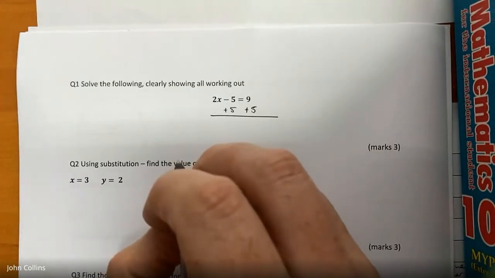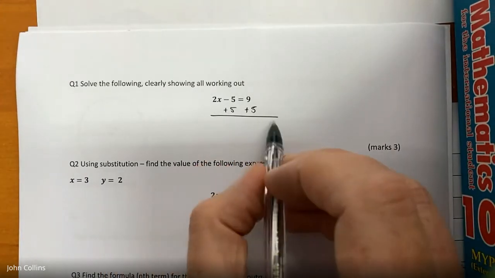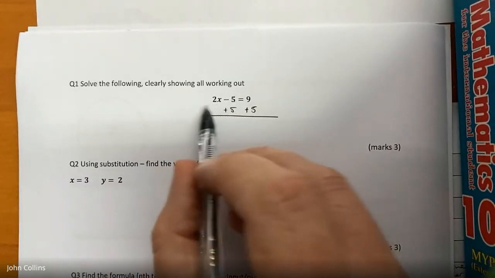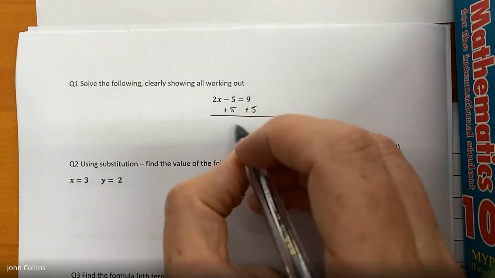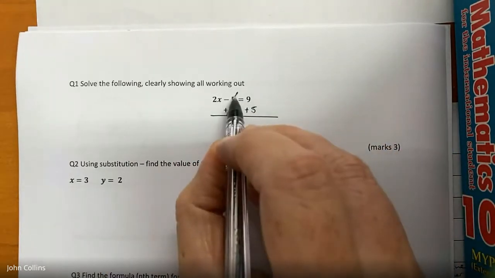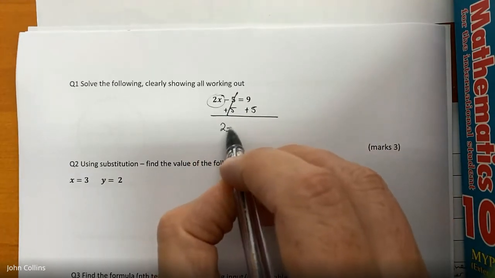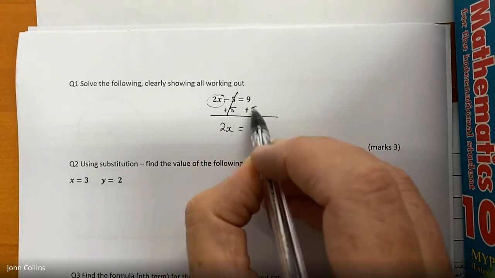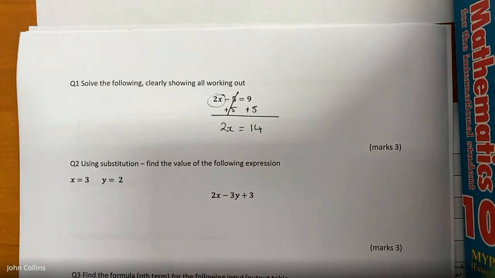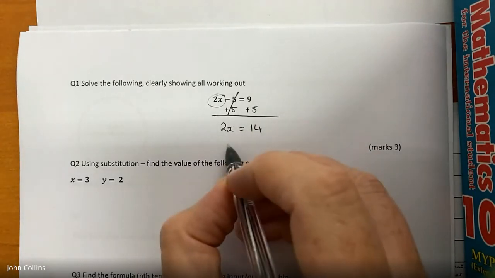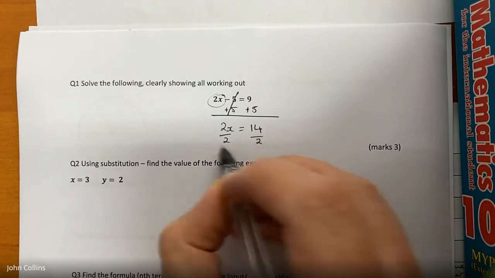Now you may have a different method. Some people talk about bringing stuff over equal signs and changing signs. You can use your method. This is just the way I do it. And then I say, well, -5, add 5, that's disappeared. And we're left with just 2x on the left-hand side of the equals. And 9 plus 5 is 14. So 2x is 14. So that means to find 1x, I would divide both sides by 2.